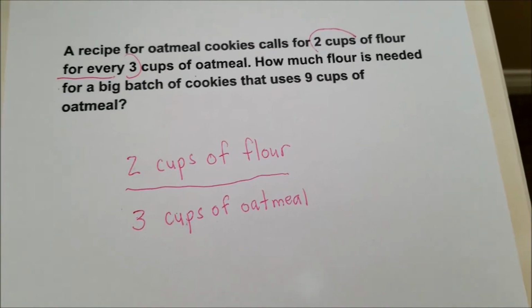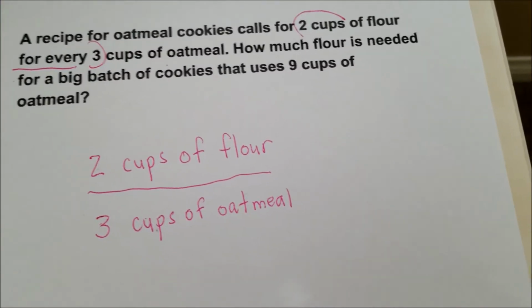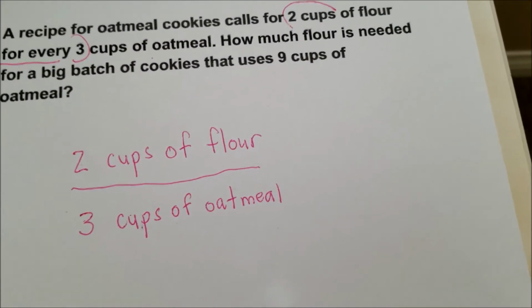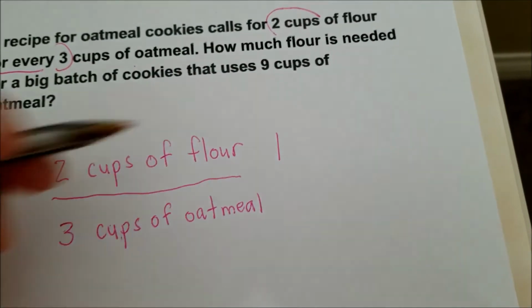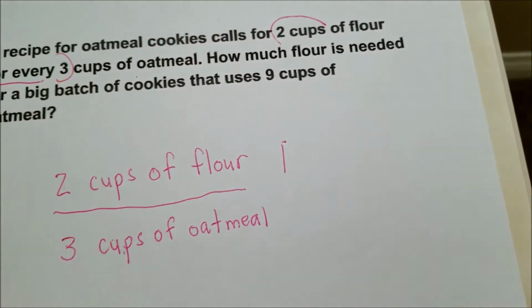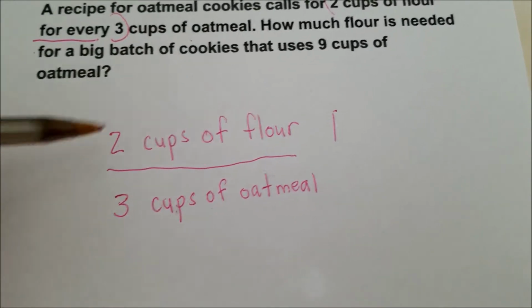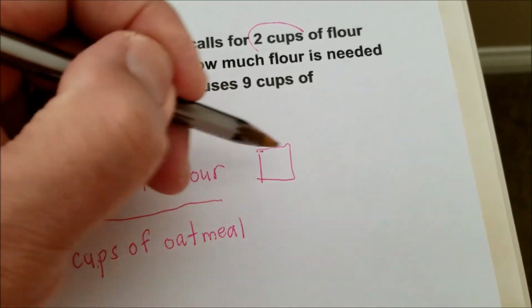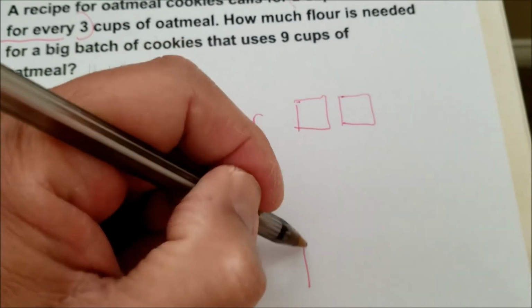So here is how we're going to use this tape diagram. The rule of thumb for the tape diagram, and I'll show you 2 ways: we can either do it by separate boxes or we can do connected boxes. It doesn't matter. Because it says 2 cups, we're going to put 2 boxes. And I'll do it down here.